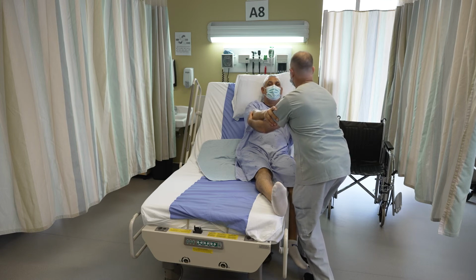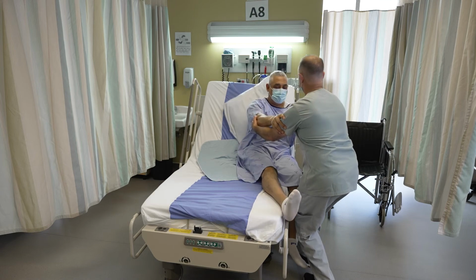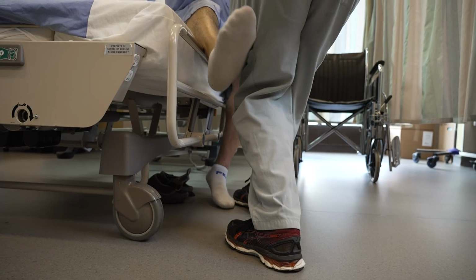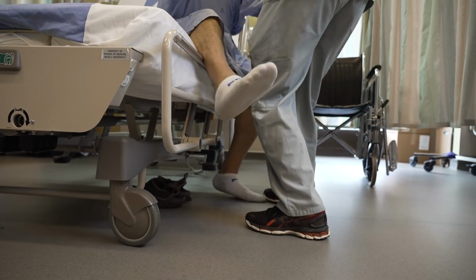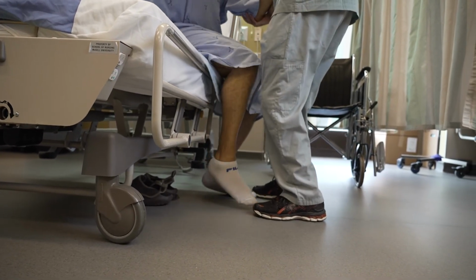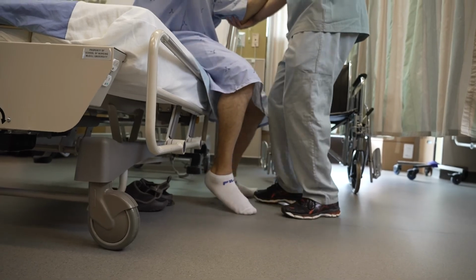So we'll do the movement on 3. Are you ready? Yes. 1, 2, 3. That's good. Now you can let go of me with this arm, push in the bed. That's good. And keep swinging to the side.